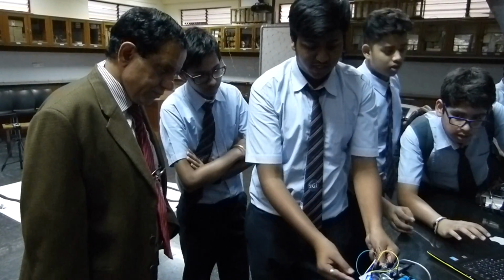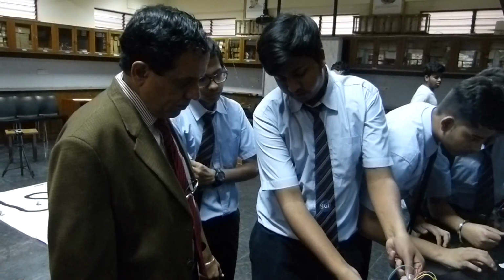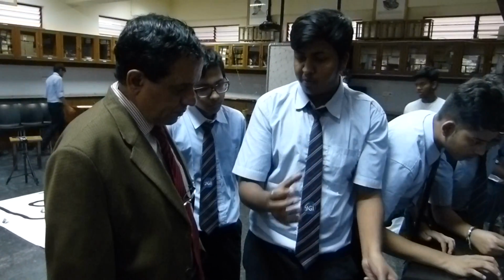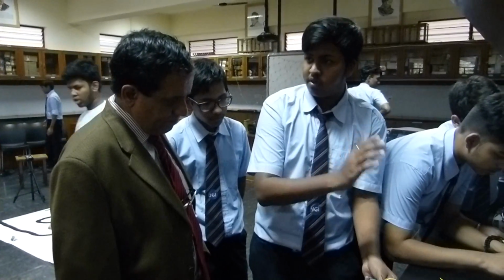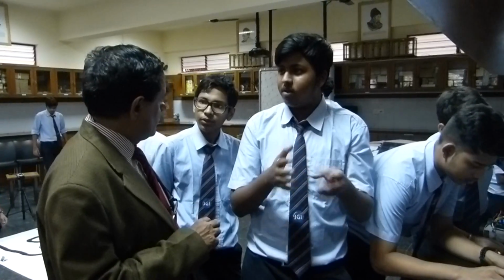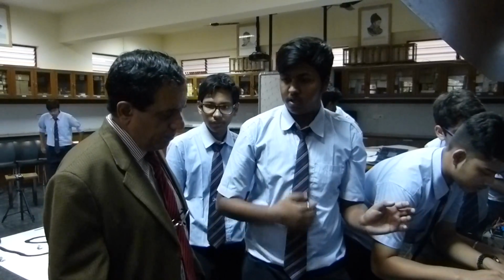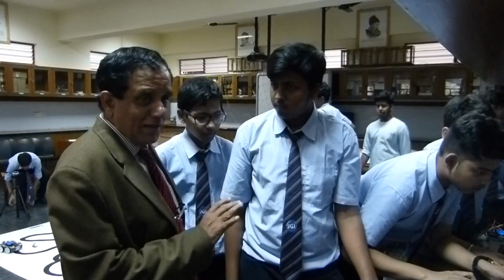So you check the sensitivity by putting some particular code, and depending on the sensitivity of this sensor, you code it. Like you put a value less than, it will turn left or right. According to the different sensor, you put the sensitivity code. Use C++. It has its own code. It is similar to C++.